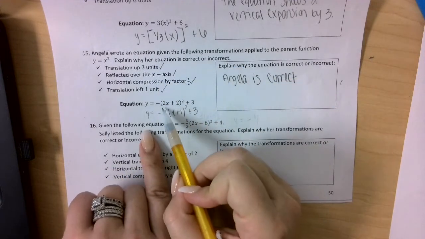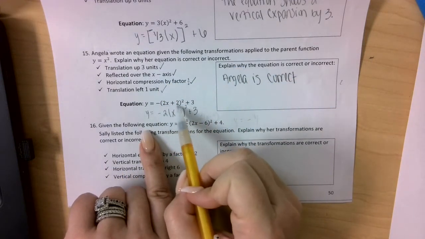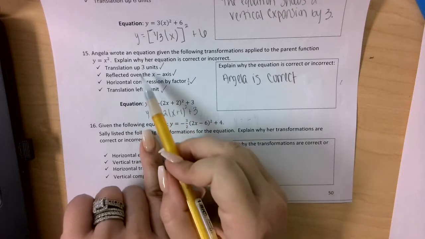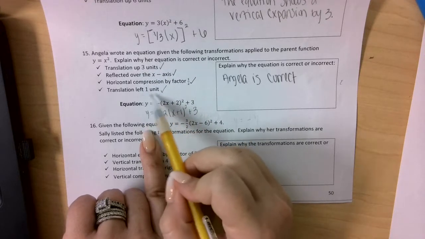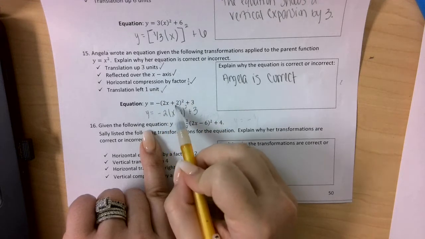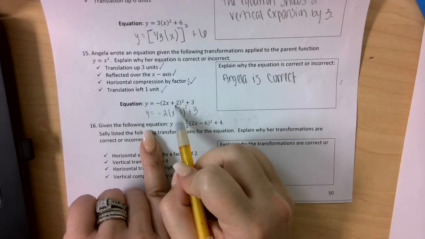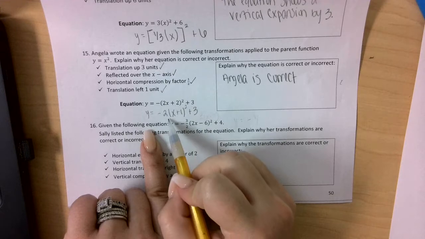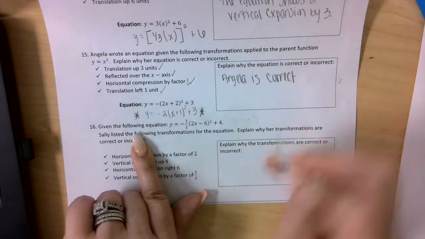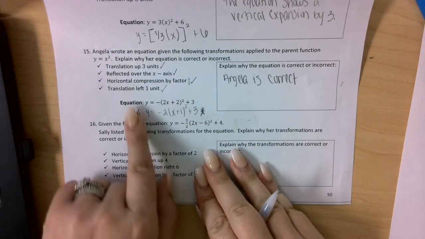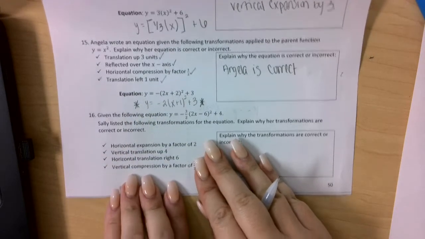So it's really important for you to make sure that you simplify this inside parenthesis before you start listing your transformations, because if you're just glancing at this left 1 unit, you would say, well, that's not correct because this is a plus 2. So you always want to make sure that you have this simplified version before you start checking to make sure your transformations are correct.